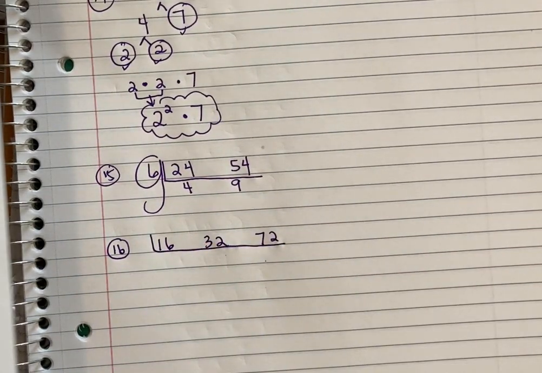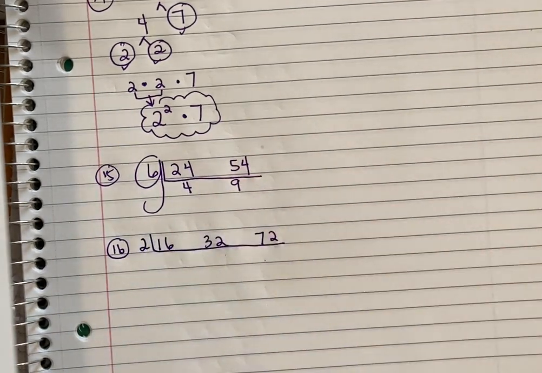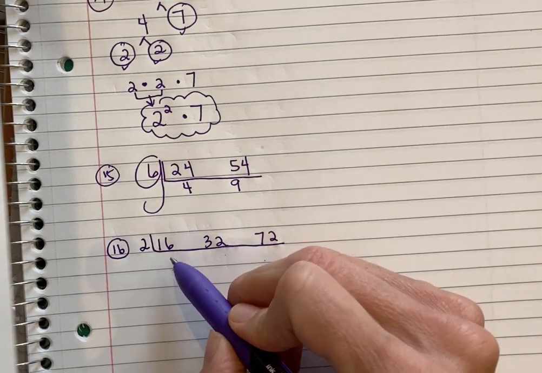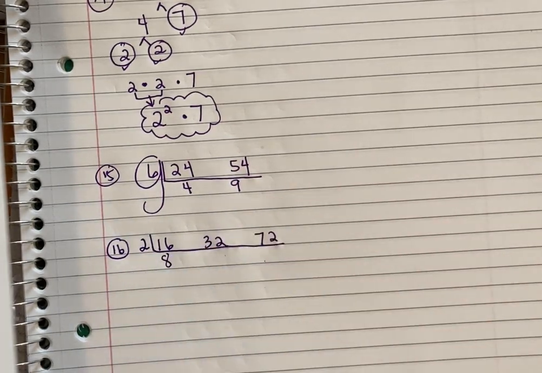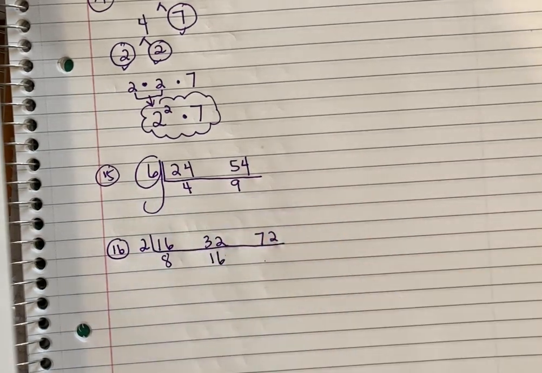Okay, so from here, you may not easily see what numbers go into all of these, okay? So maybe you want to start with just 2, and you would say, okay, 2 goes into 16 8 times. 2 goes into 32 16 times. And then you can figure out 2 into 72.